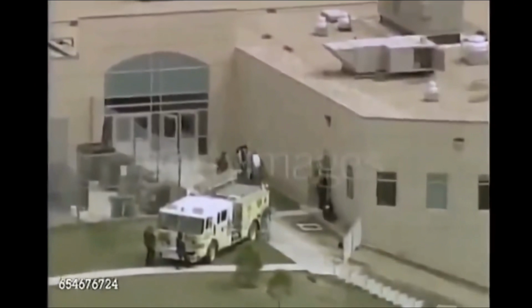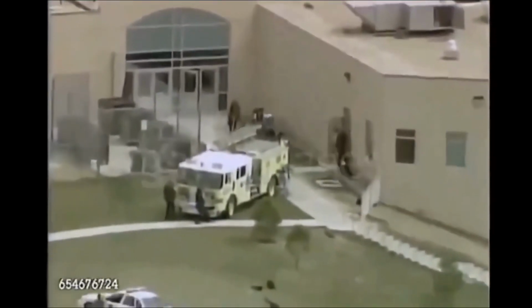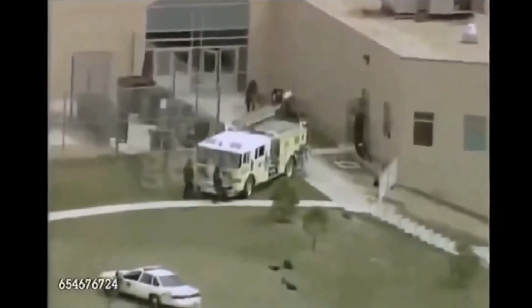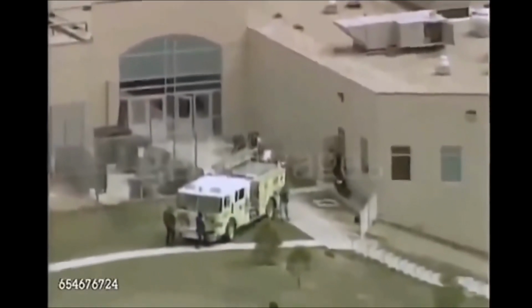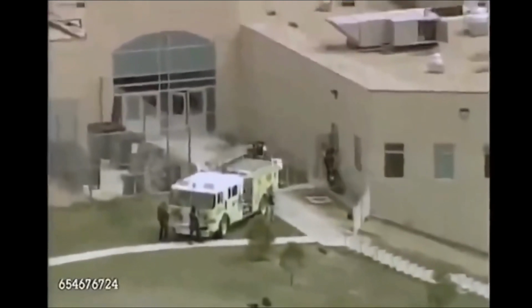And they leave it in front of the fire truck as they step over top of it, bouncing the head on the sidewalk. That is a dummy.